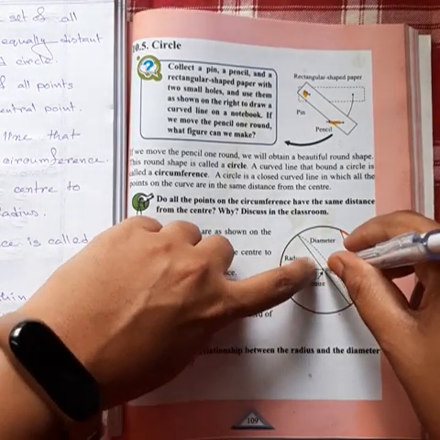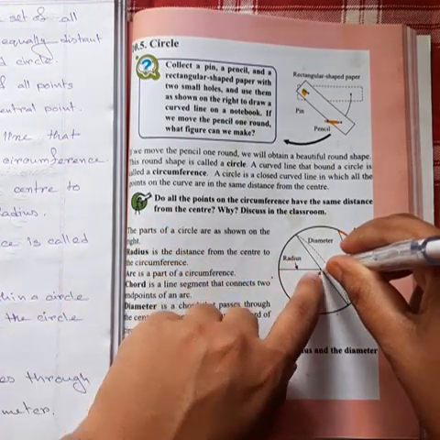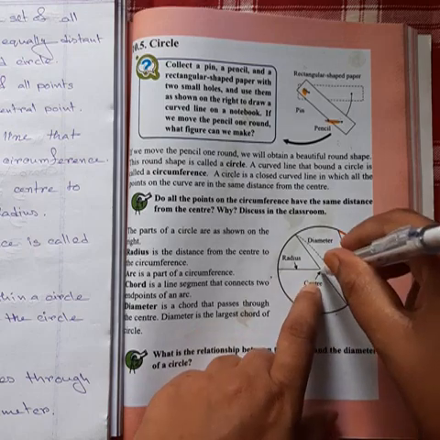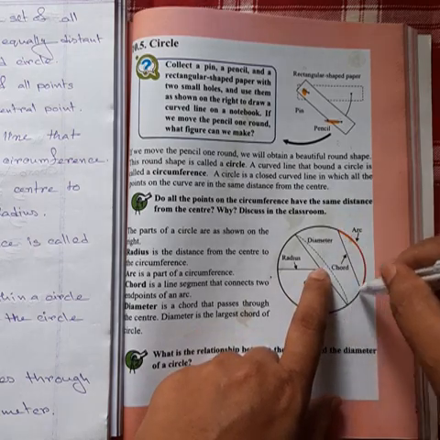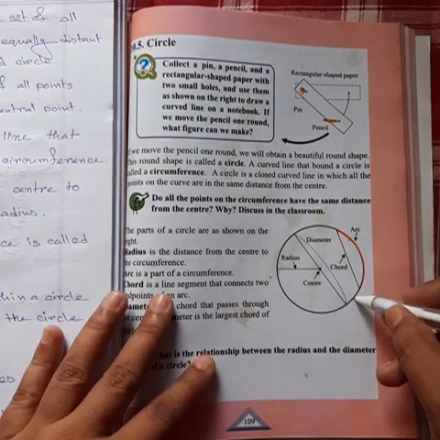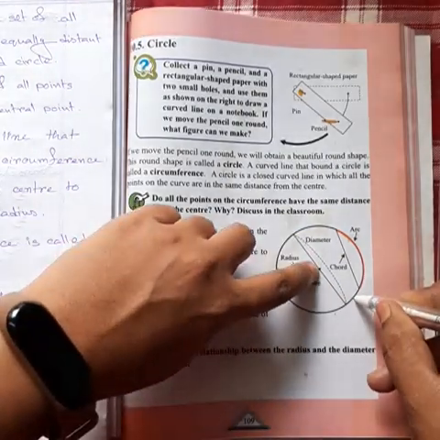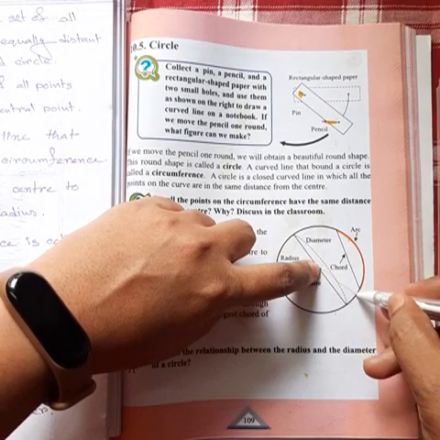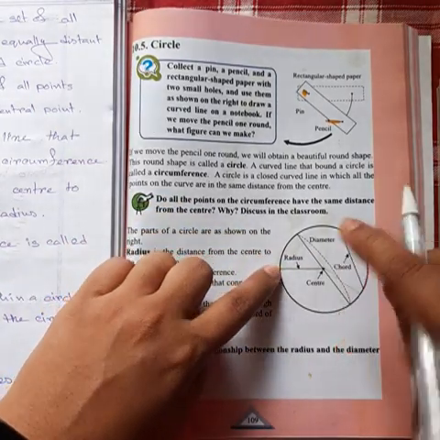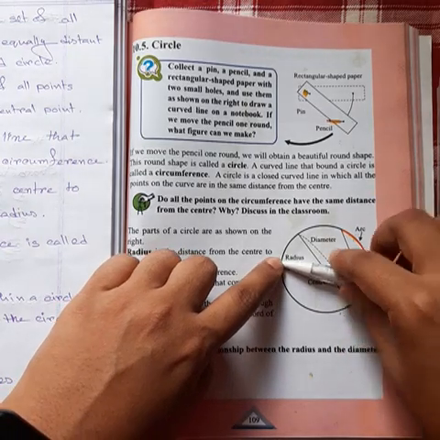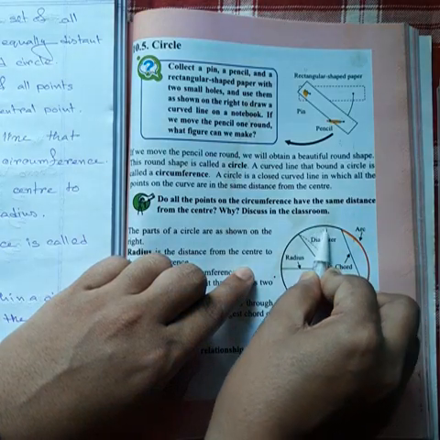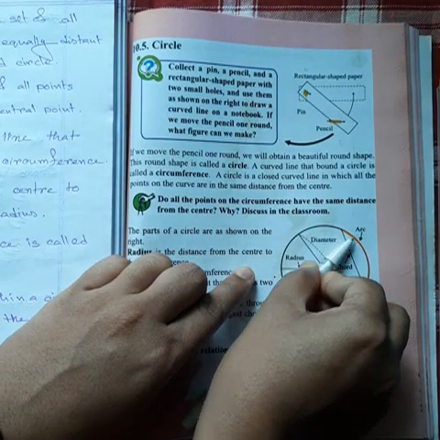So this much distance, that much distance, from the center to any point on the circumference, that part is also called radius. So this one is also called radius. It means every such point is indicating the radius, simply equally distant from the center point.